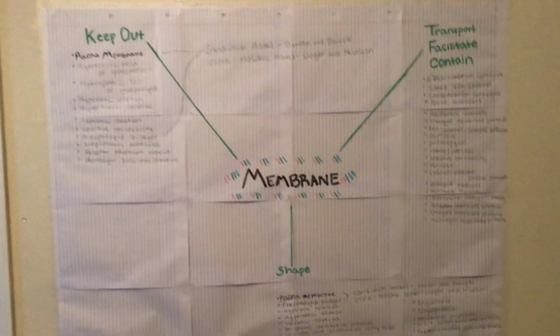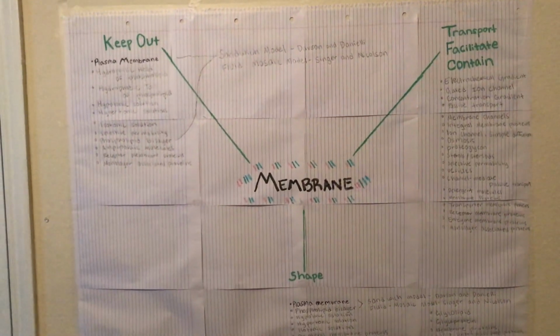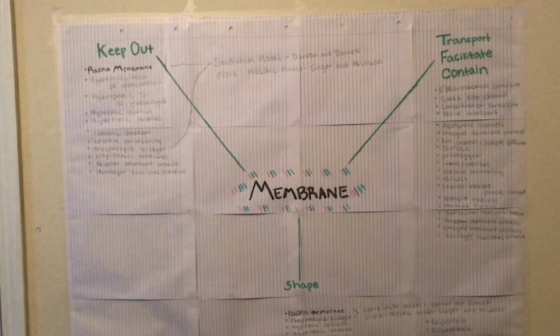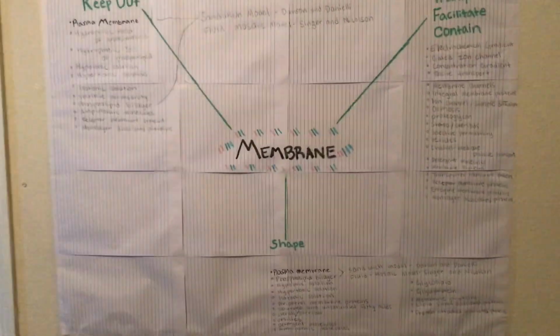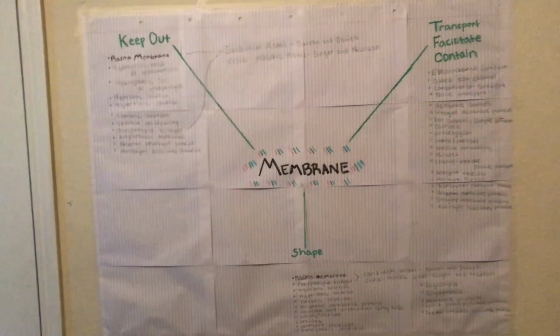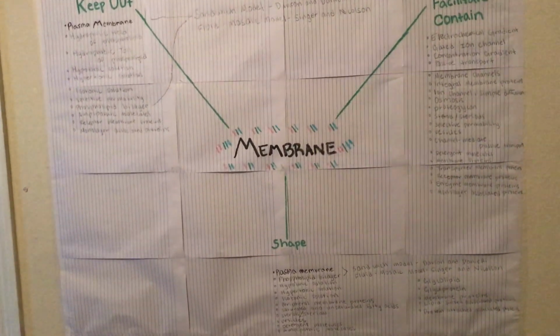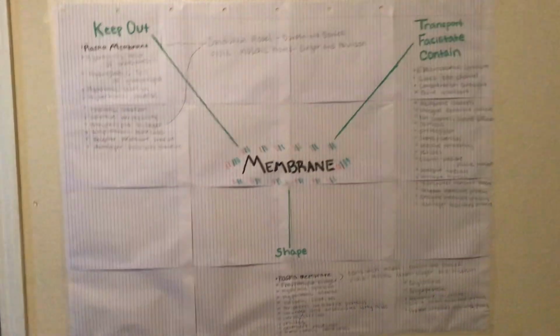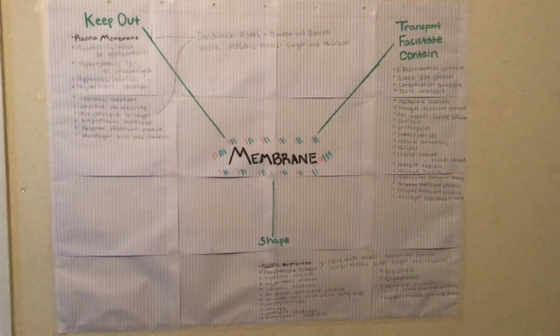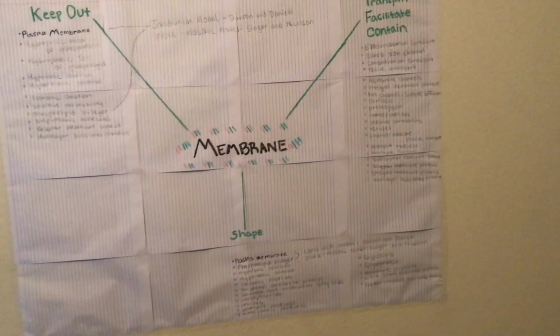So keep out. Keep out means things that make sure all the bad stuff that we don't want in our cells stays out, right? So whatever's not good for the cell, stay out. Kind of like our skin. We don't want bacteria, insects, all that kind of stuff to enter our bodies. So our skin works hard to make sure that stuff stays out, right?